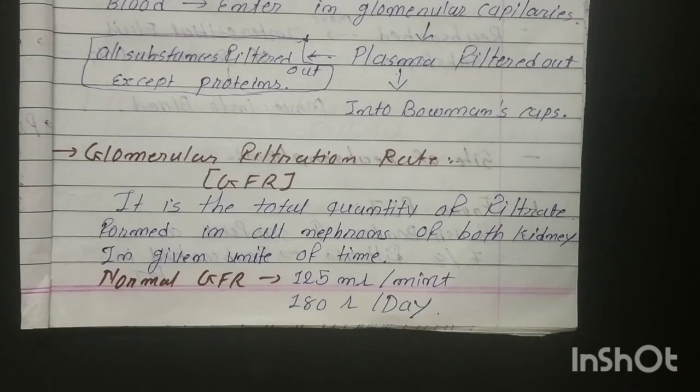When you study pathology, you will understand why this GFR is very important. If any pathology occurs in the nephrons, in the kidney, the GFR is altered, and its altered state guides us as to what the disease is, right?